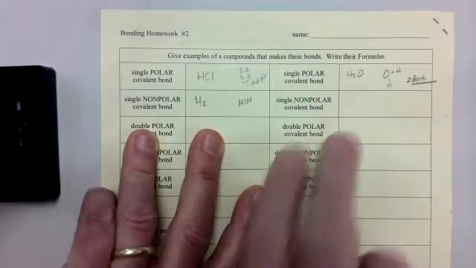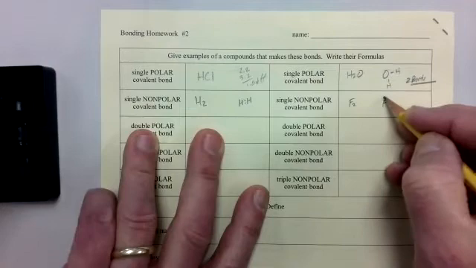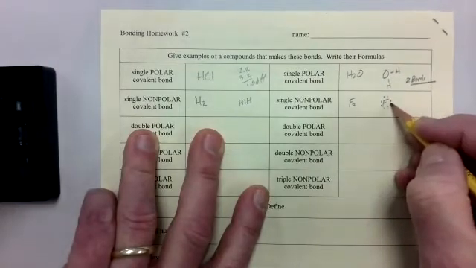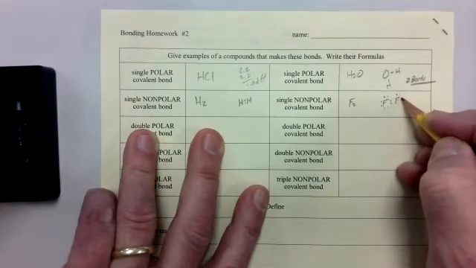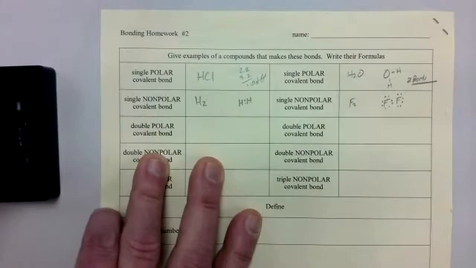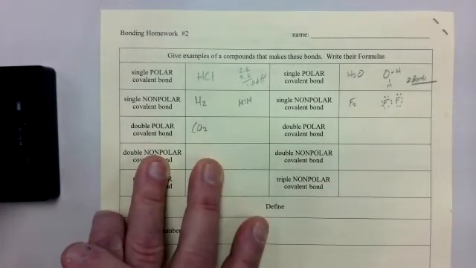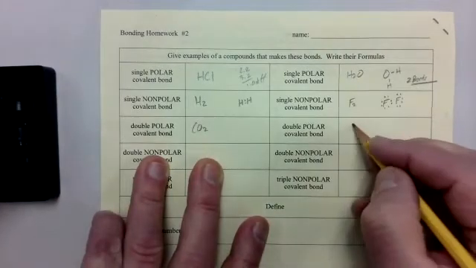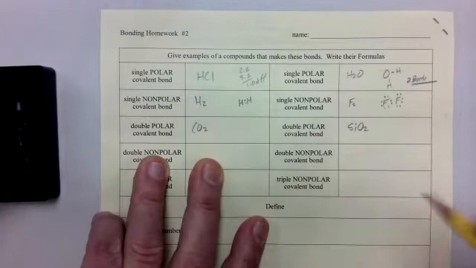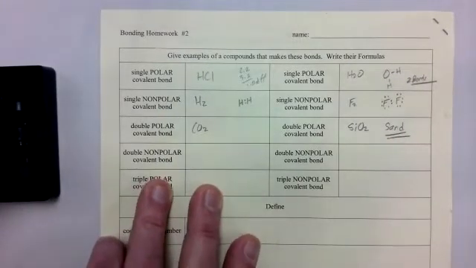Another single nonpolar covalent bond might be F2. Fluorine has 7 dots, and the other one right next to it is also going to have 7 dots, and they're going to share 1 pair of electrons. Double polar covalent bond automatically is carbon dioxide, and another double polar covalent bond might be silicon dioxide, which is beach sand, all right? I'll remind you, that's what you put your toes in at the beach.